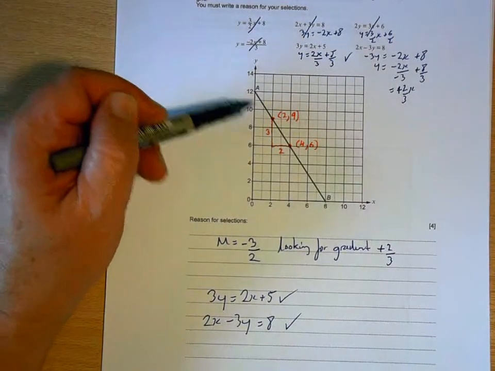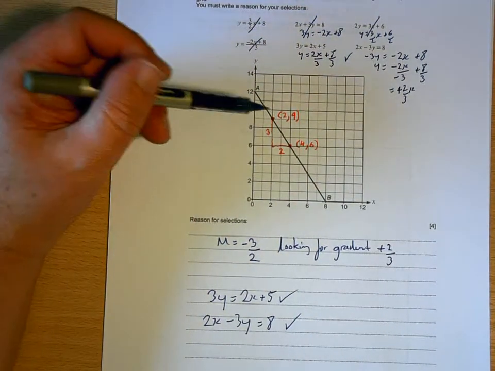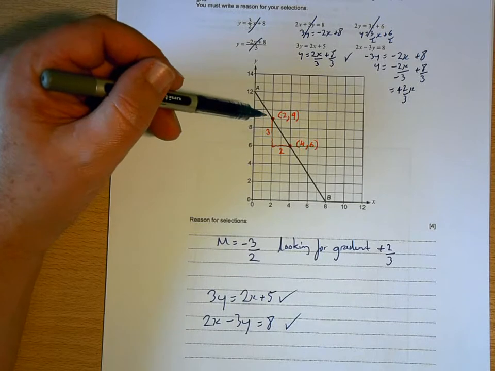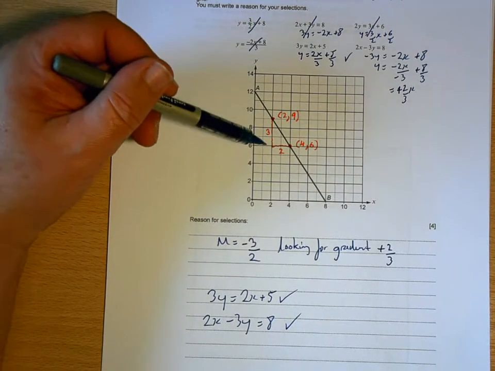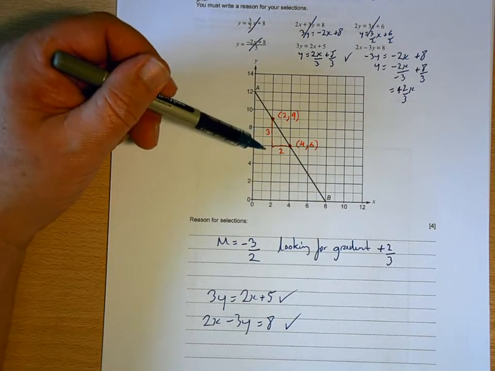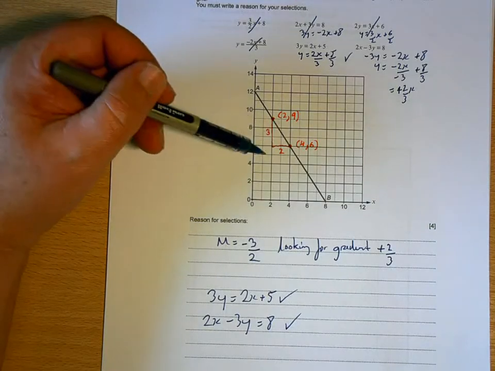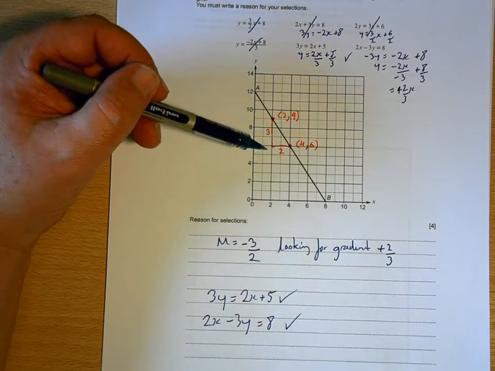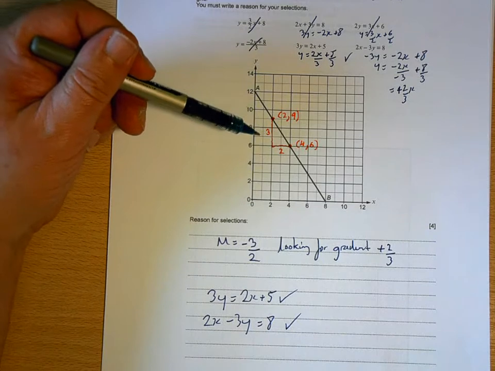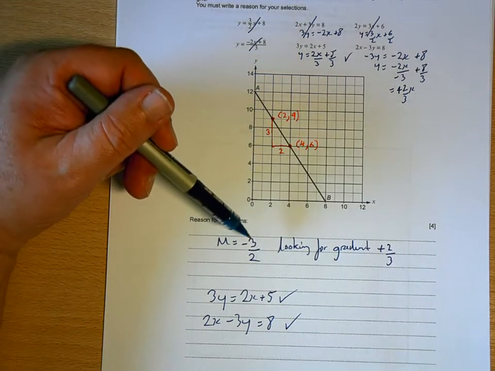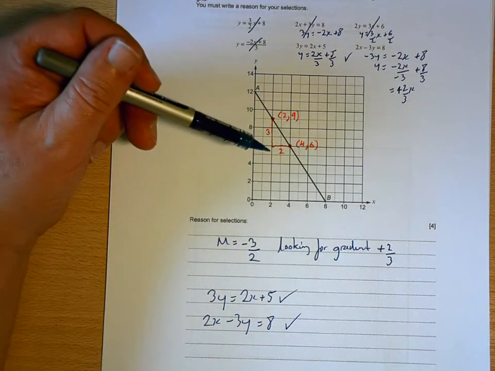So if I just quickly talk you through that again. First of all, you need the gradient of that line. So you choose a pair of coordinates on there that you can read off. Work out the difference in the y coordinates. Work out the difference in the x coordinates. The gradient is the difference in y over difference in x, 3 over 2.